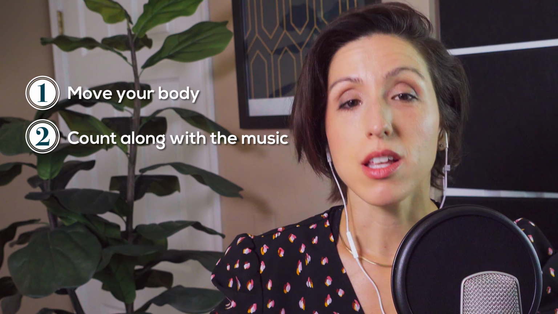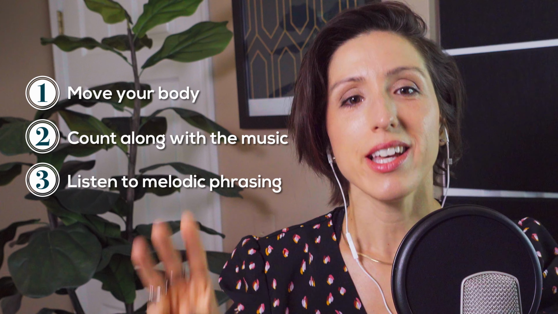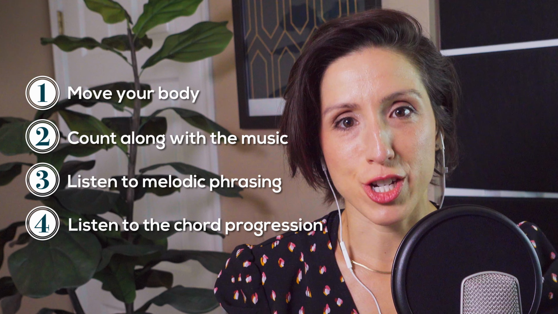So again, if you're not super clear on where your downbeats are falling, I'd recommend giving these things a go. Move your body, count along with the music, listen to melodic phrasing, and listen to the chord progression. Then once you know where you are, mark them into your song to help keep your eyes and your ears organized. I know that for me, that helps out immensely.